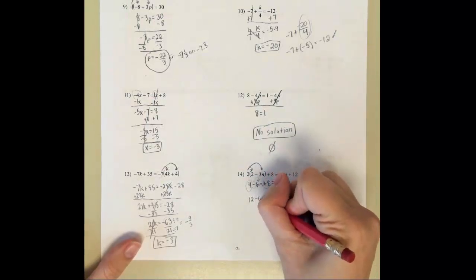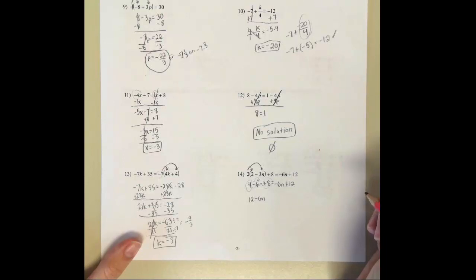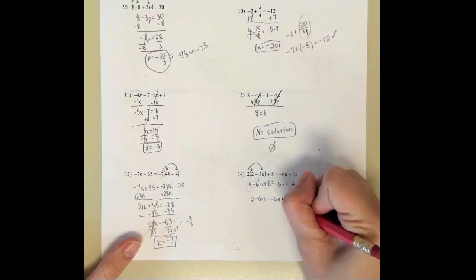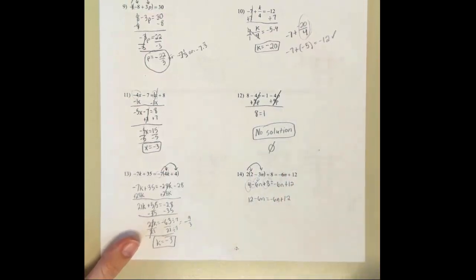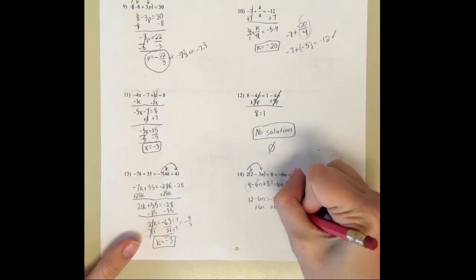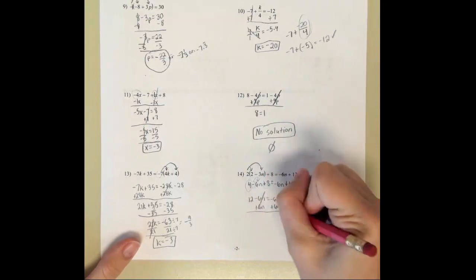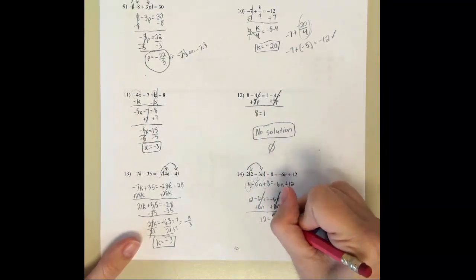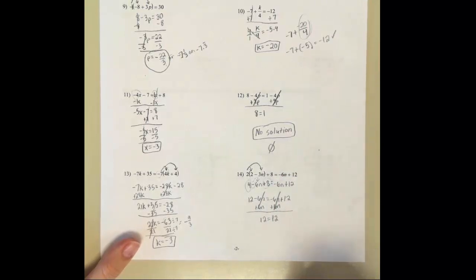I'm going to keep it with the 6n, so that 4 plus 8 gives me 12, and I still have minus 6n. Now take a look at what we have right here. 12 minus 6n equals negative 6n plus 12. Those are the same thing. And if I add 6n to both sides, it'll become very obvious, hopefully, that those are the same thing. Because now I've canceled out my variable, and I have 12 equals 12.